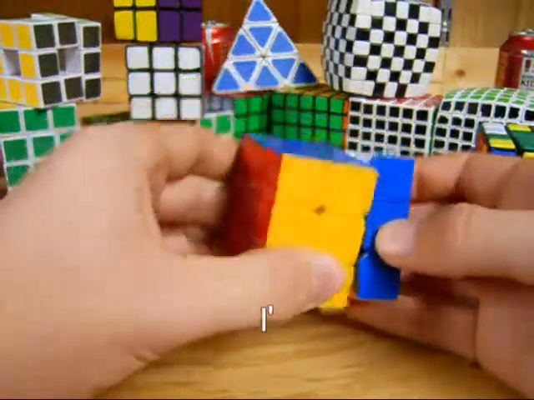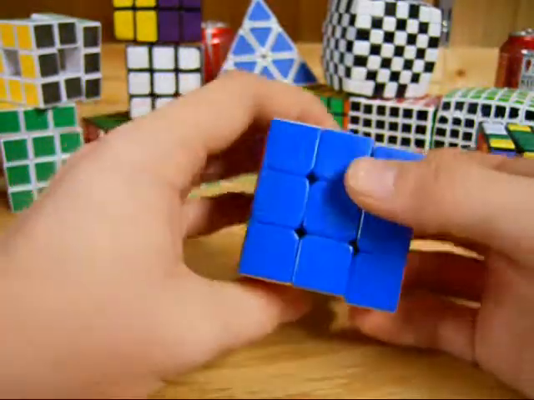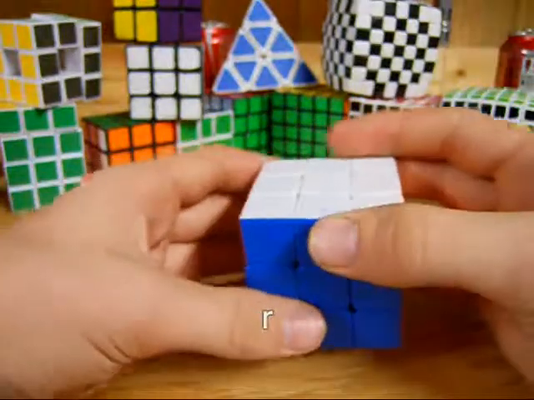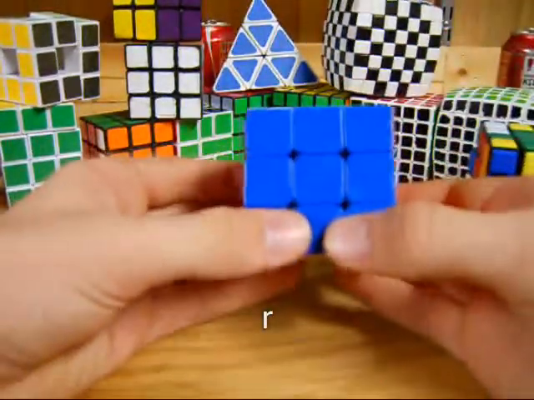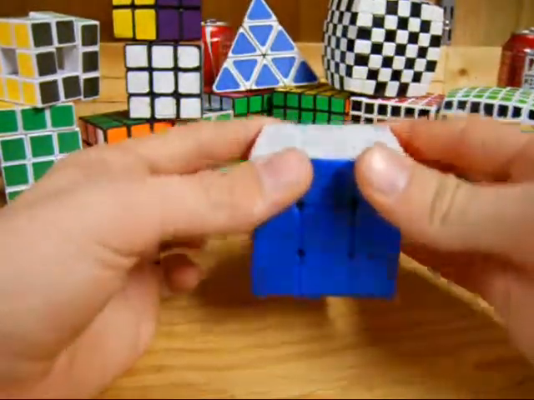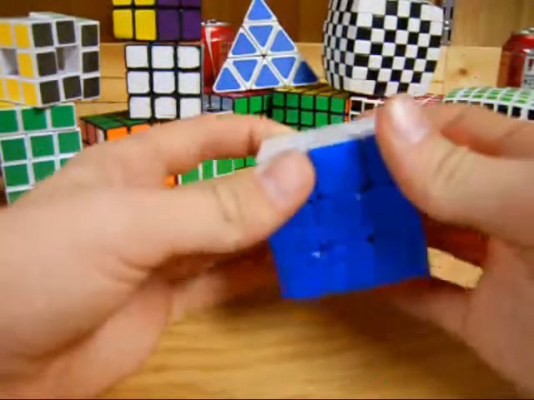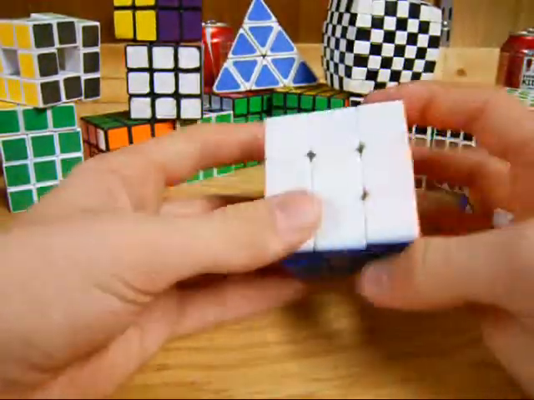So L prime, or little l prime, just like that. And then little r would be this, little r prime would be this, little u prime, little d this way, then little d prime. Then same thing goes for the back.